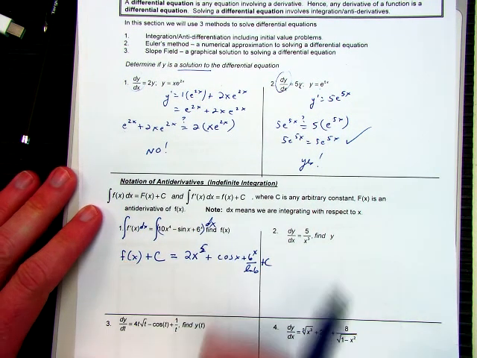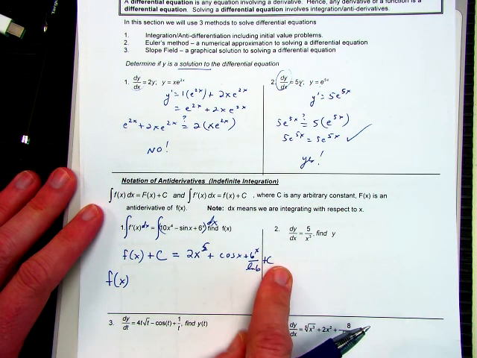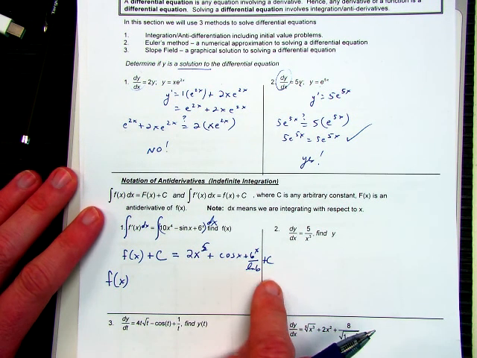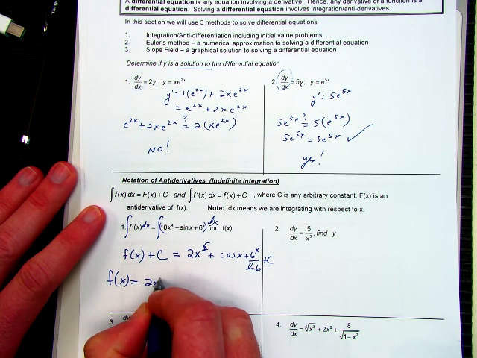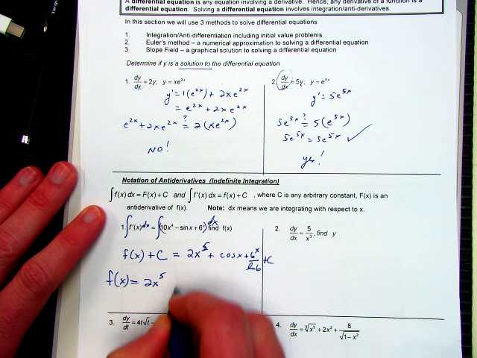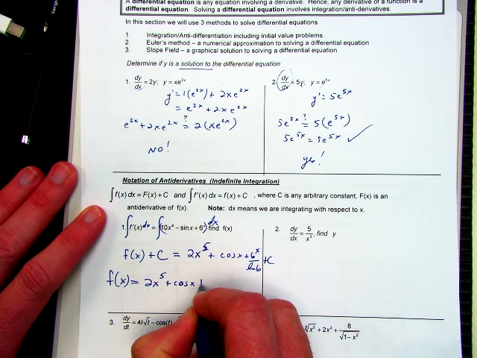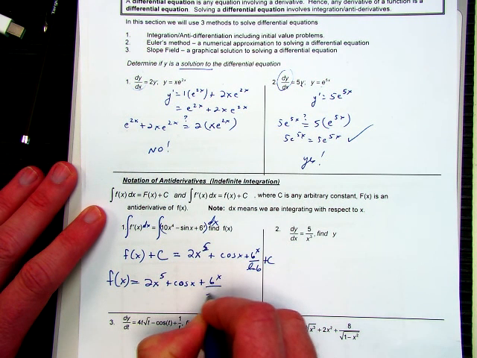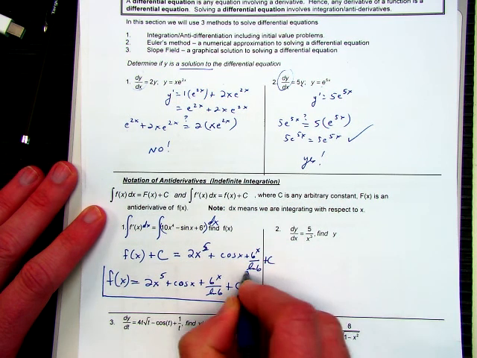Our final answer is f, because a constant and a constant is still just a constant. So I get 2x to the 5th power plus cosine of x plus 6 to the x over the natural log of 6 plus c, and that's my answer. We just integrated both sides.